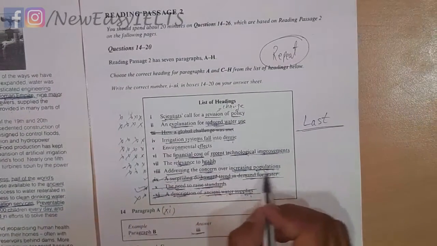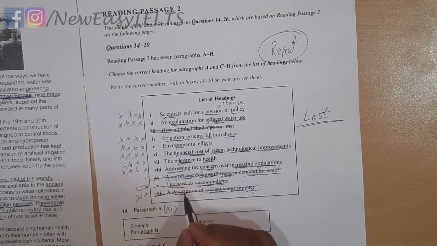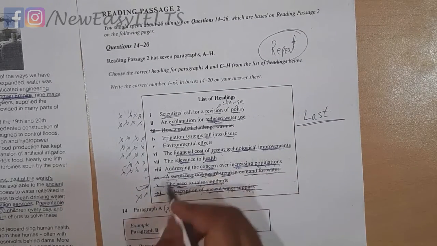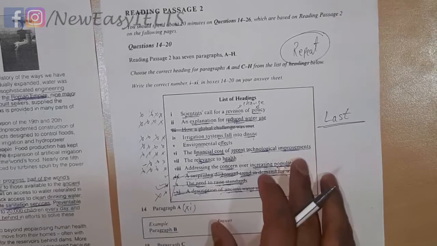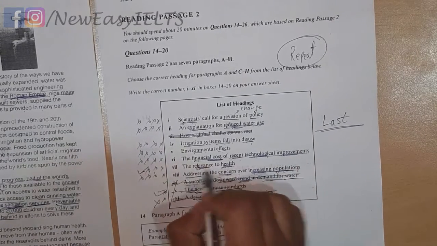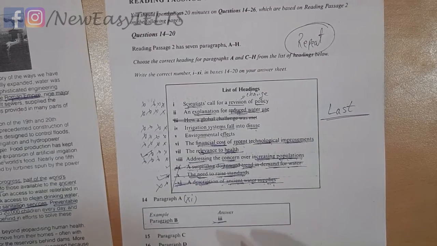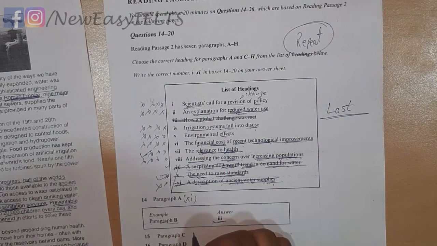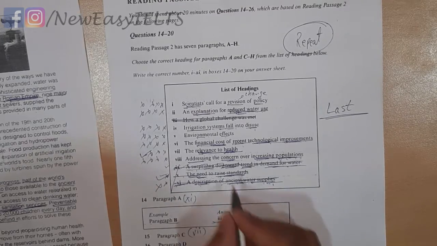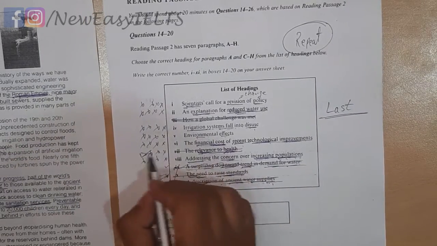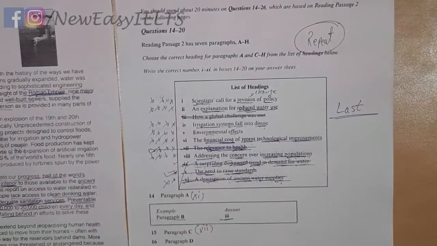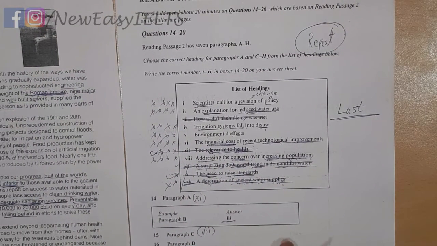Addressing the concern over increasing population, and the rest we have already marked, so we do not have to search for those. So we got one option, that is relevance to health. So for C, I'll mark down relevance to health. That is option number 7. Cross down the 7th option. Okay, so now we are left with three.